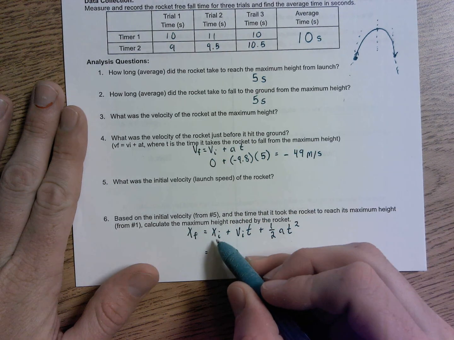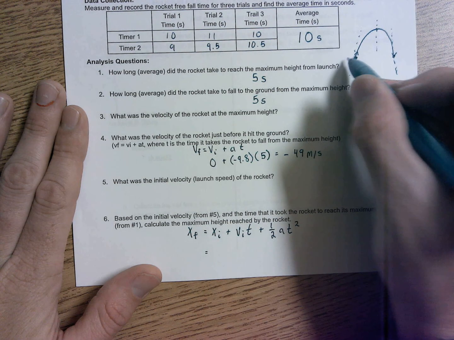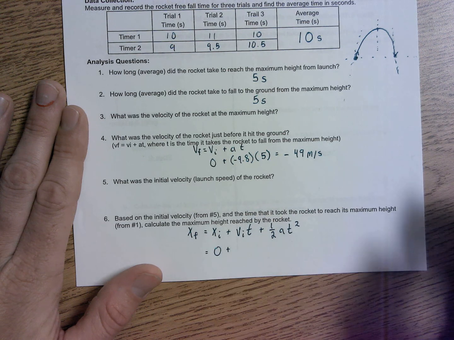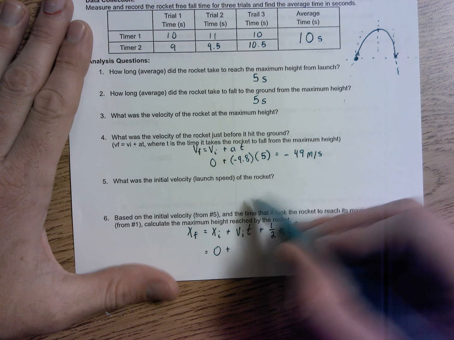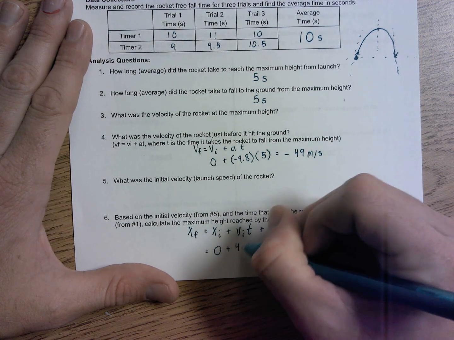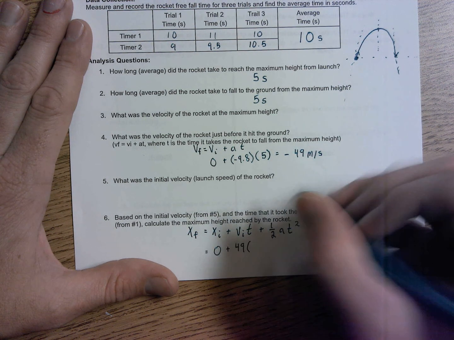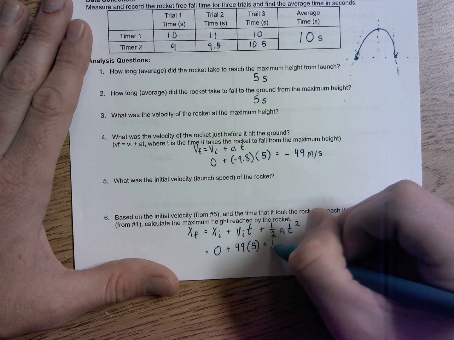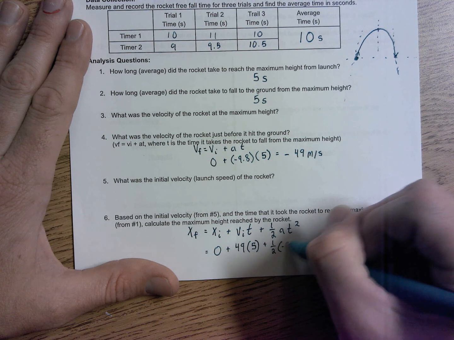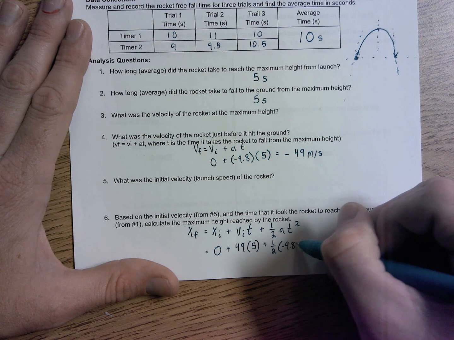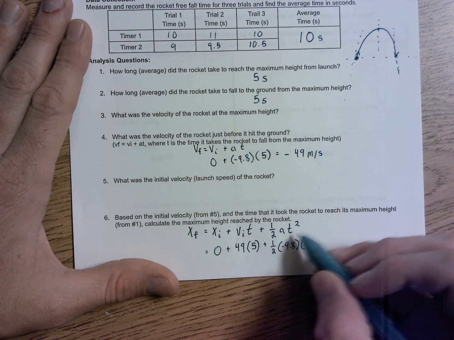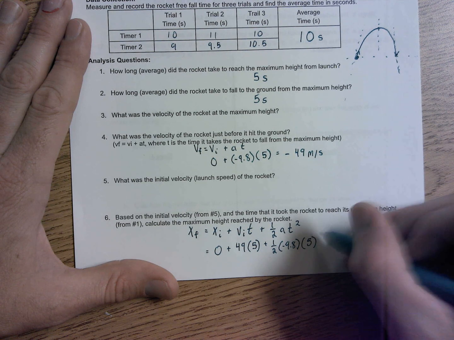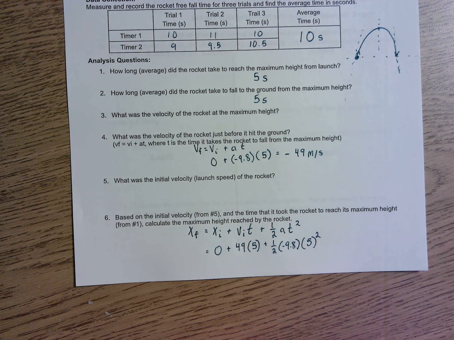Our x initial, well, we started on the ground, so we'll call that position 0, right? Plus our initial velocity, if you didn't already get it, should be 49. Multiply that by our time, which is 5, plus 1/2 times negative 9.8, and we're going to multiply that by time squared. We said 5 was our time that it took to get to the top, and we'll square that.